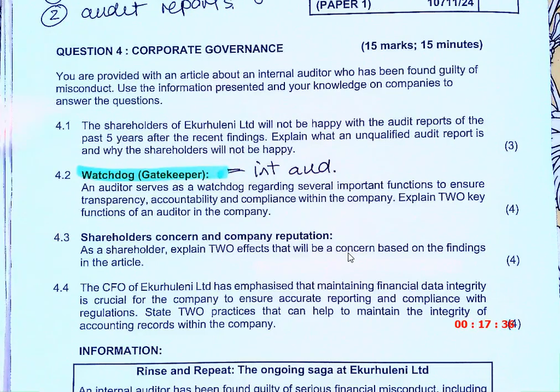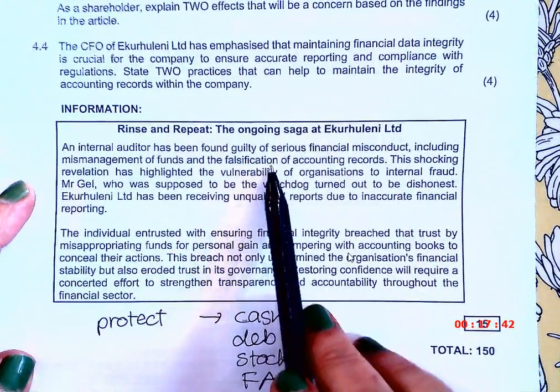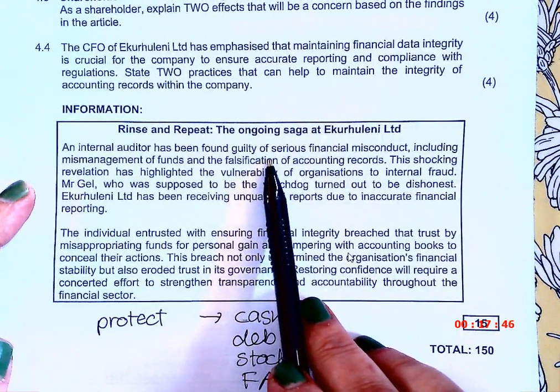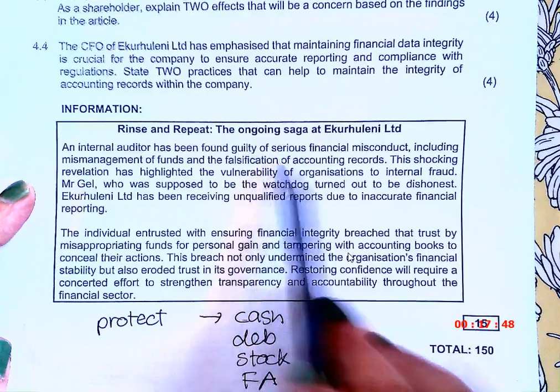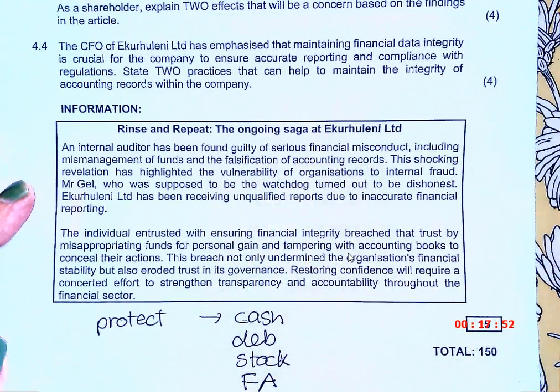Okay. So now look at what this gatekeeper does. This auditor was found guilty. In other words, now it's not just a suspicion of serious financial misconduct, including mismanagement of funds and the falsification of accounting records.